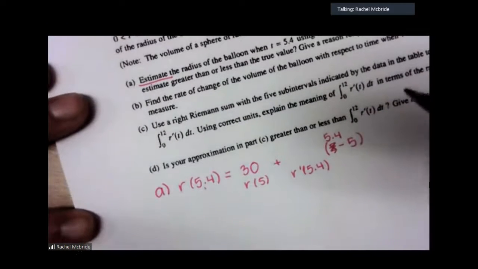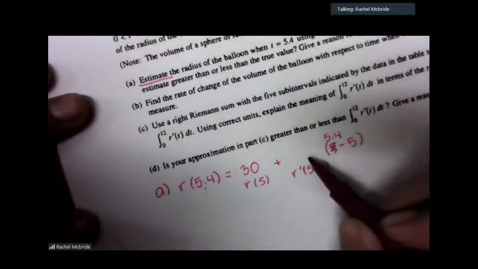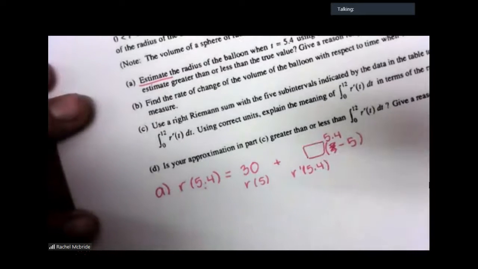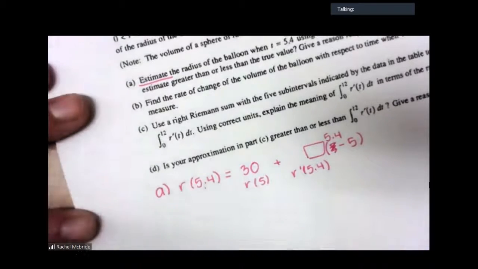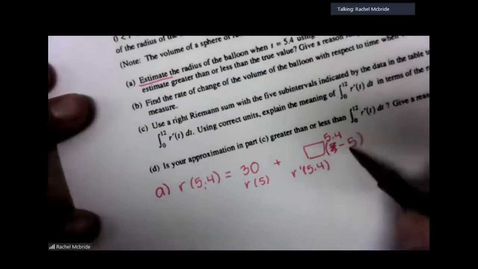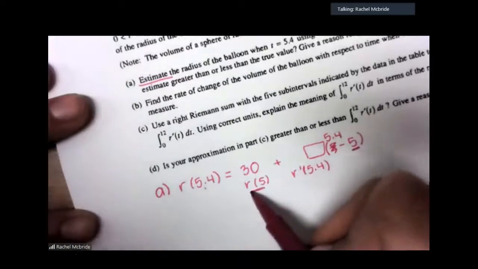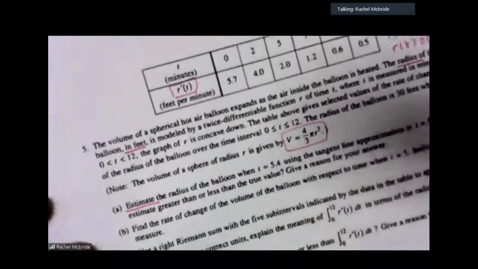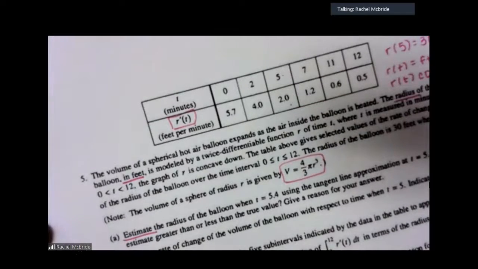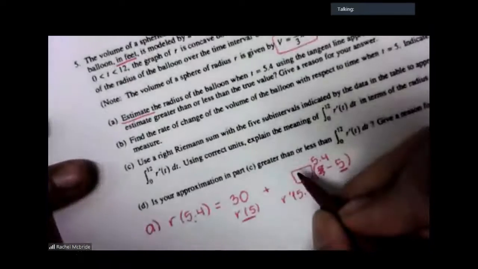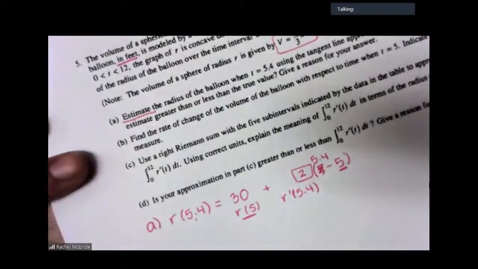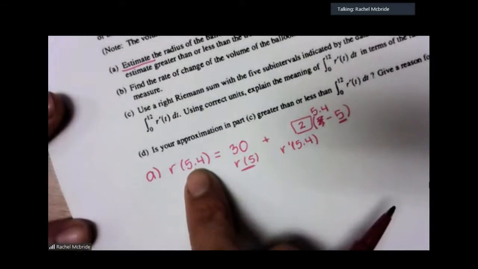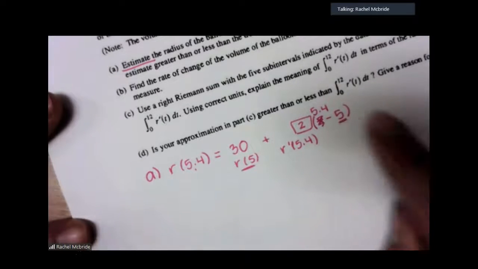So what we don't know is the slope. But we know the slope really close at 5, just like we know the initial condition at 5. So the slope at 5 is 2. This is an equation of a tangent line used to find R of 5.4, aka linear approximation.